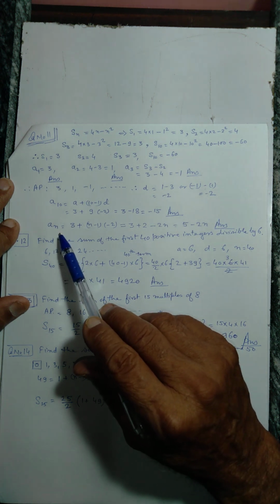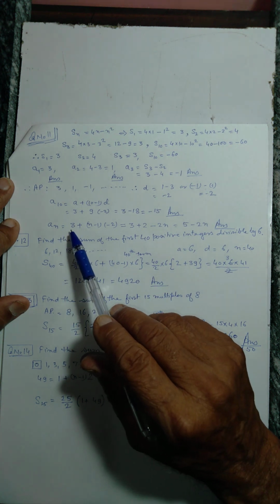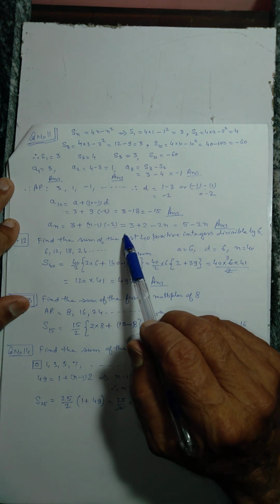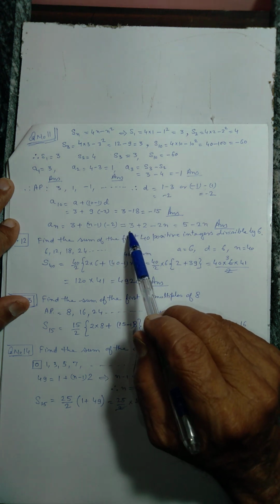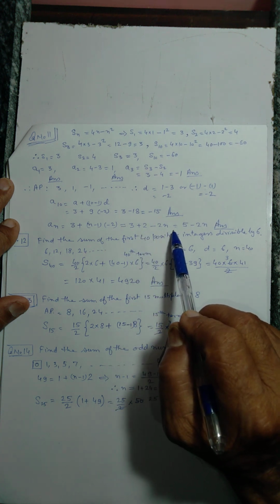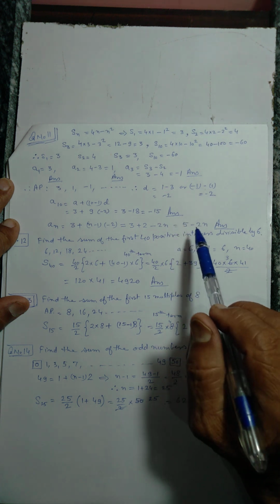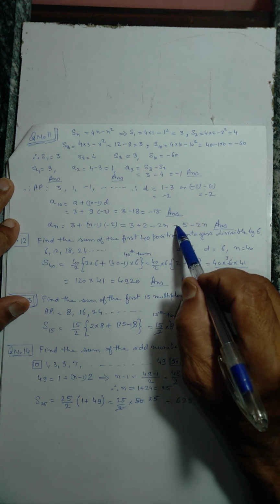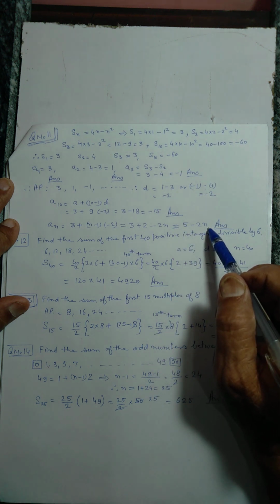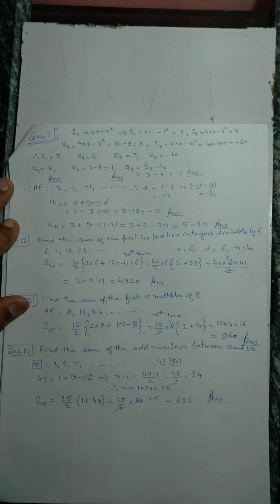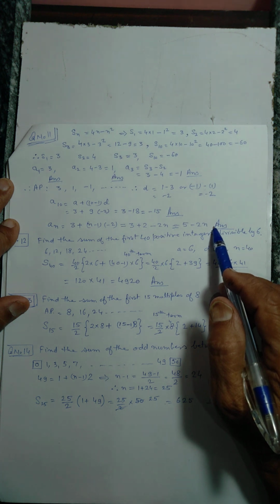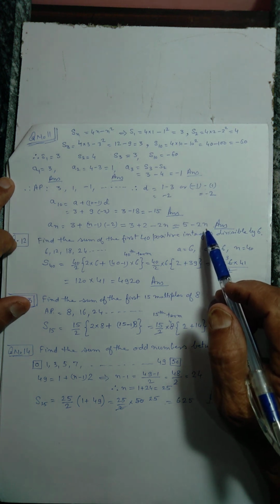It is equal to 3 plus n minus 1 in bracket into minus 2, which is 3 plus 2 minus 2n, that is equal to 5 minus 2n. So 5 minus 2n will be the answer for nth term.